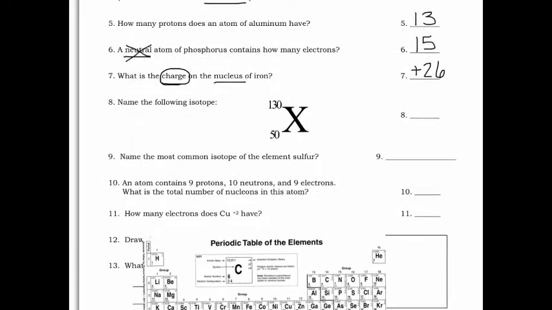All right, next one, we're going to name the following isotope. Whenever we name an isotope, you have to give either the name or the symbol, and you have to give its mass. Because what's special about an isotope is its different mass. So that needs to become part of the name. I probably didn't leave you enough room on the line for number 8 to give the name, so I would give the symbol probably for this one.